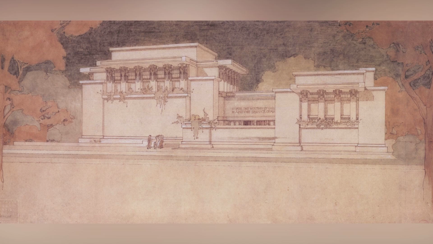Welcome, viewers, to a journey through the architectural marvel that is Unity Temple, designed by the visionary Lloyd Wright. This groundbreaking structure, nestled in Oak Park, Illinois, stands as a testament to innovation, functionality, and the spirit of unity.